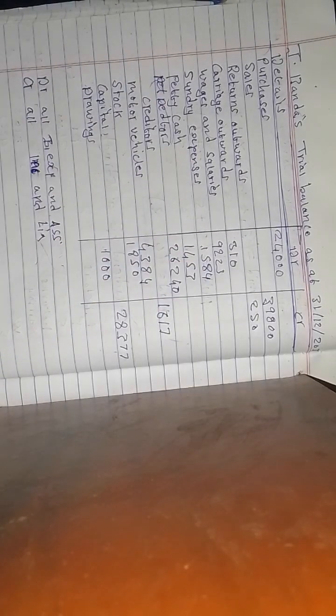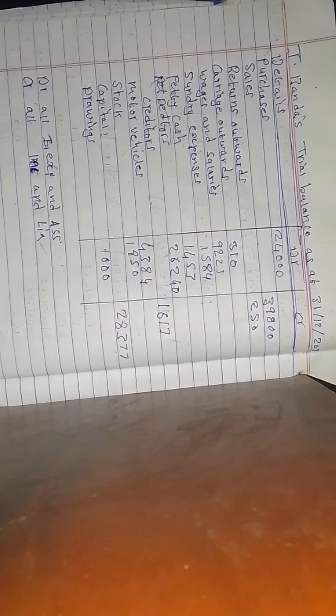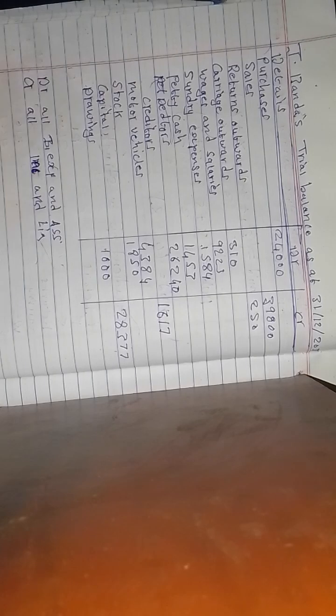Then petty cash. Cash is an asset, a current asset. So why is it an asset? Because it belongs to the business and it is used by the business. Cash is something that you are having and holding. Then we go to debtors.